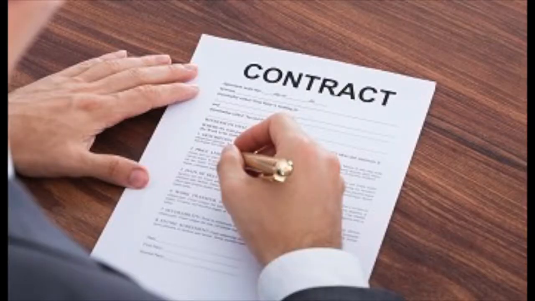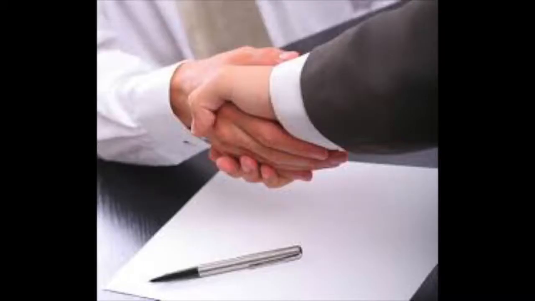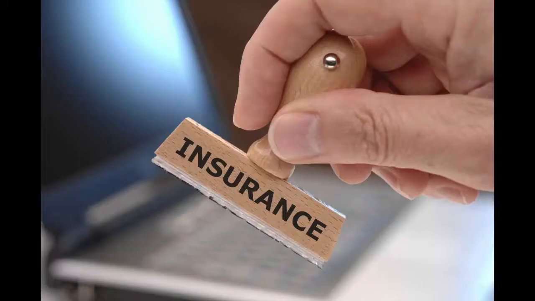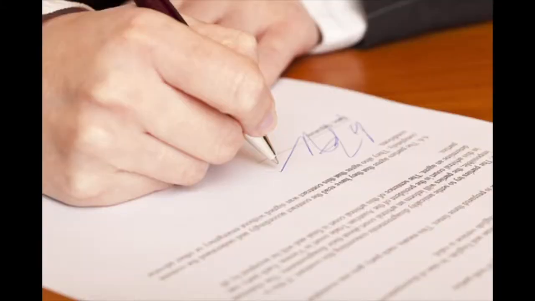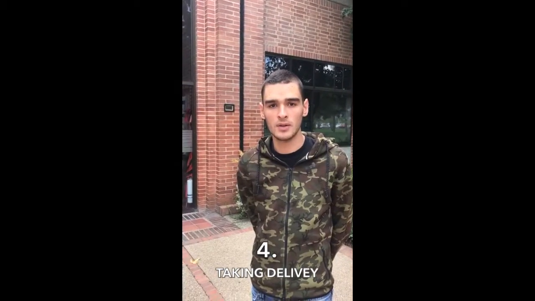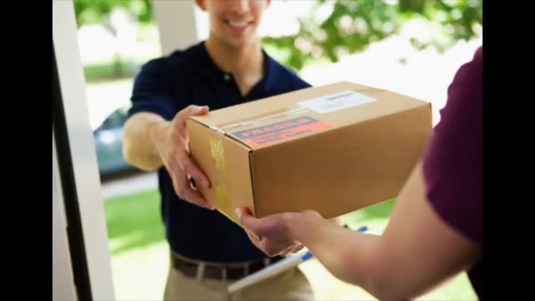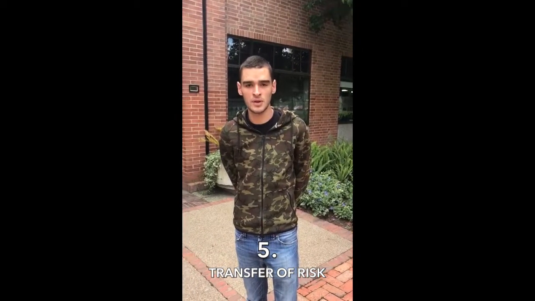Contract of carriage. The buyer must contract at his own expense for the carriage of the goods from the named port of shipment. Contract of insurance. No obligation. The fourth one is taking delivery. The buyer must take delivery of the goods when they have been delivered in accordance with A4. The fifth one is transfer of the risks.